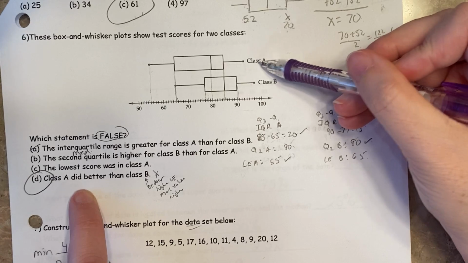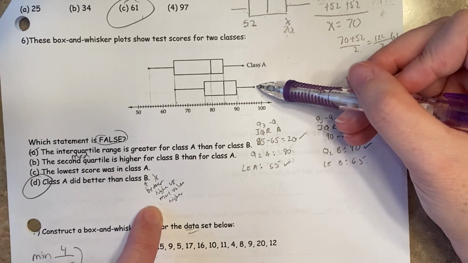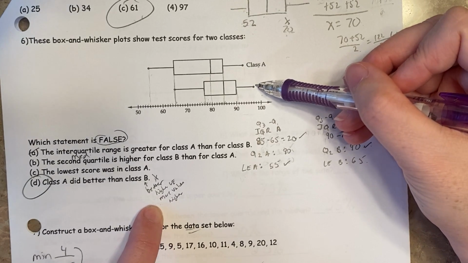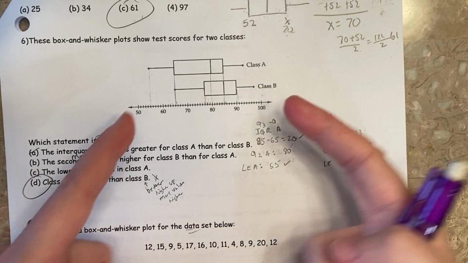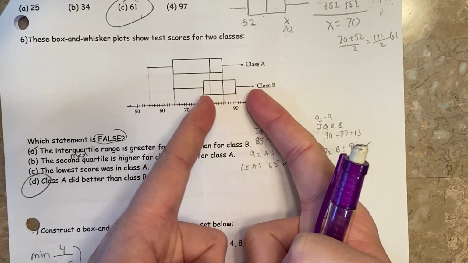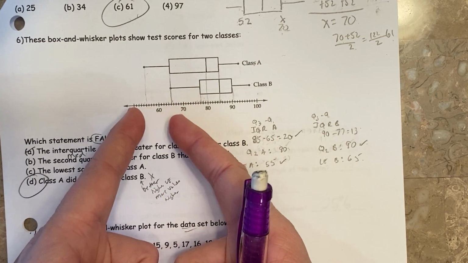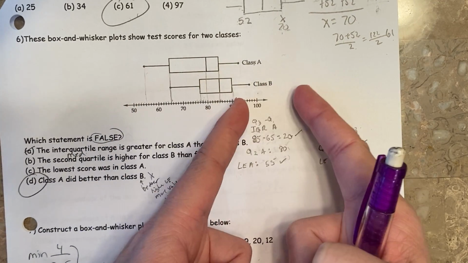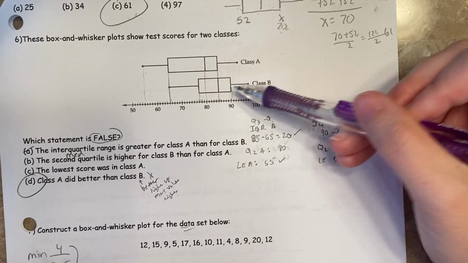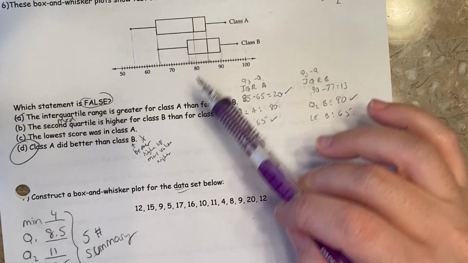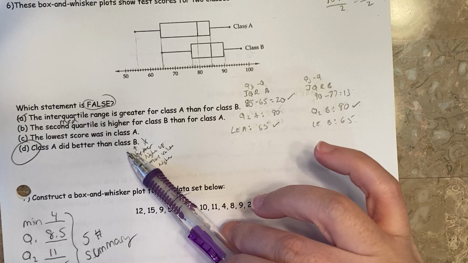So we have 55 minus 65. Class A did better. Well, that's false because you can see this not only has the higher maximum, higher grade, but more of the numbers are in the higher range. Where here, more of the numbers are in the lower number range. This is shifted more to the right, and that says there's more higher numbers. So B definitely did better. That's why this one is wrong.